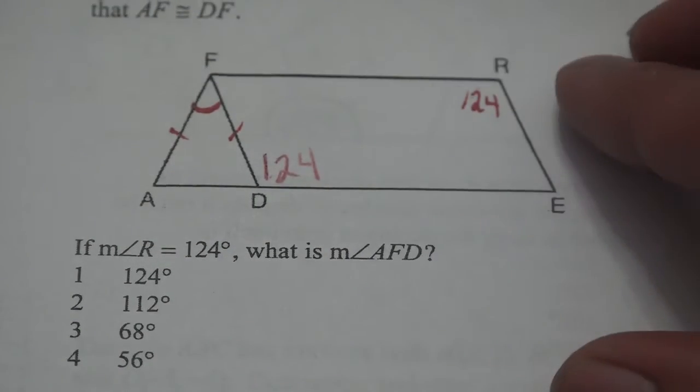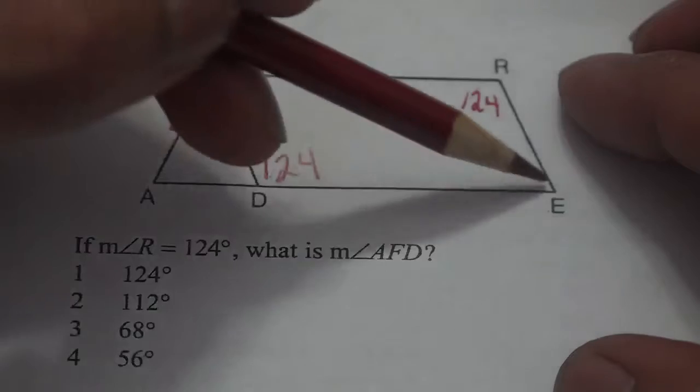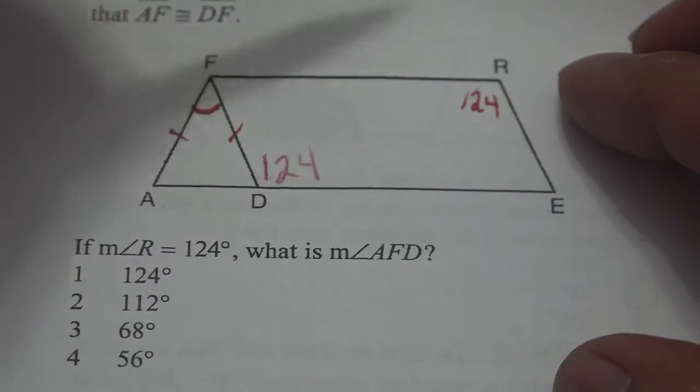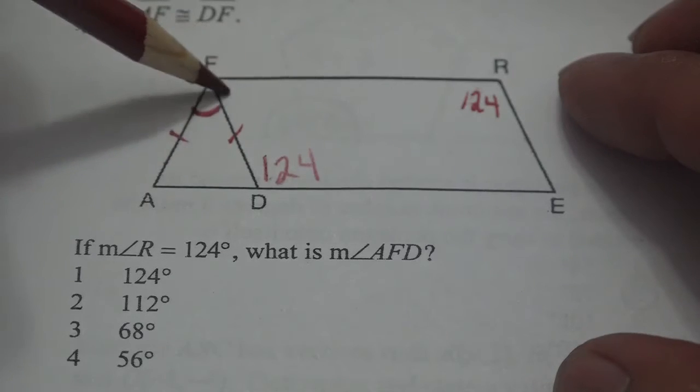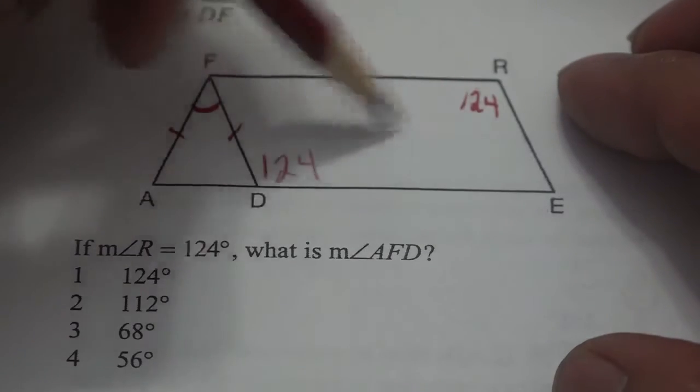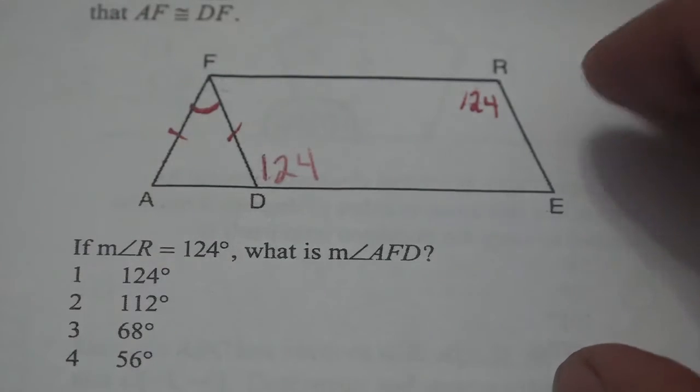Therefore, or in other words, you could say the following. In a parallelogram, this parallelogram, consecutive angles are supplementary. That means that they add up to 180. So this plus this is 180, and this plus this, since they're consecutive, is 180. That's why opposite angles in a parallelogram are congruent.